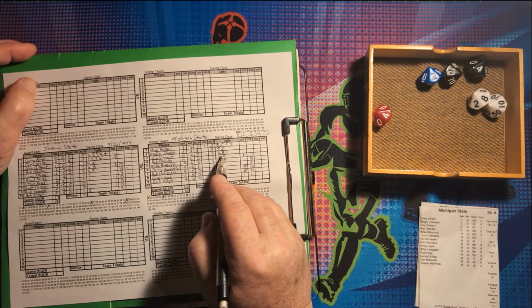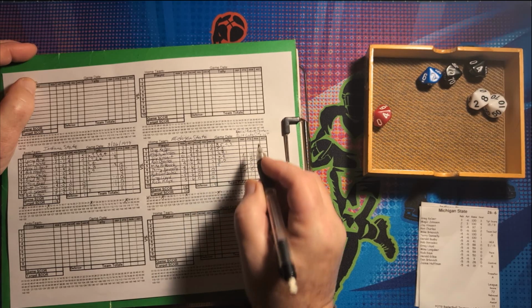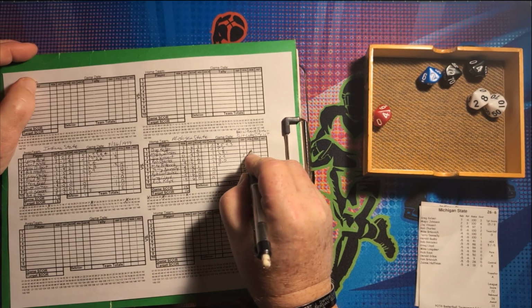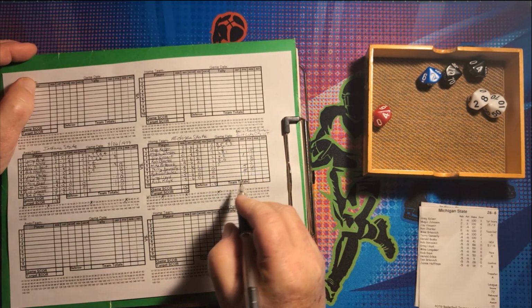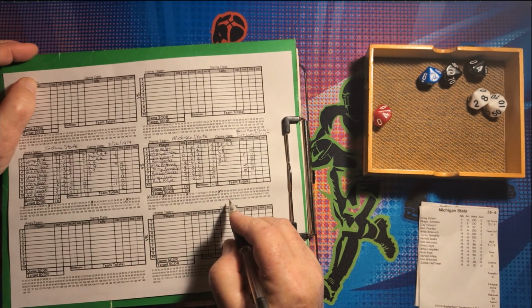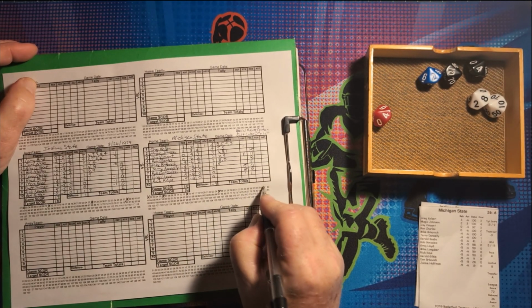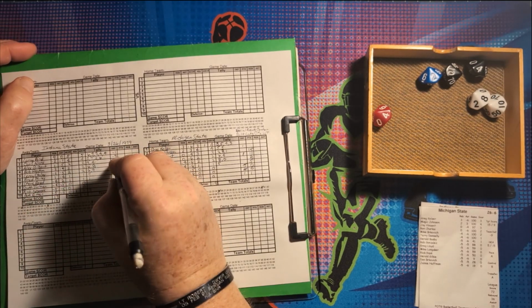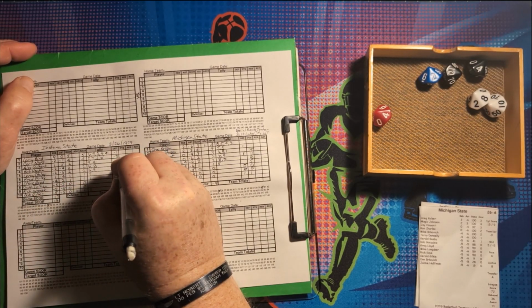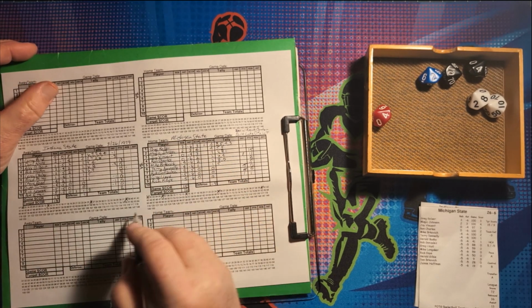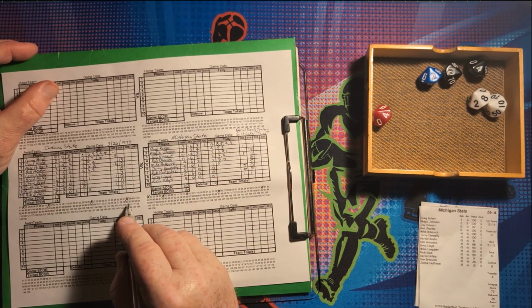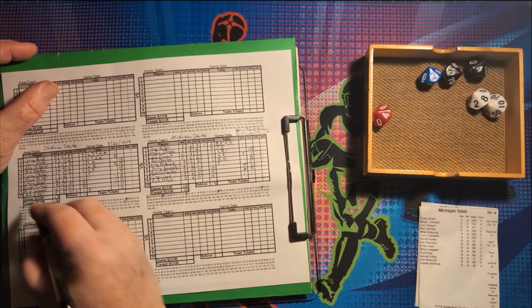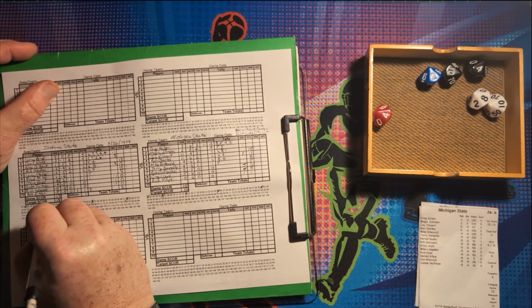Jay Vincent, 6, 8, and 1 for 15. That's going to get them to 40. We got Alex Gilbert, 9 and 4 for 13. It gets Indiana State to 51.